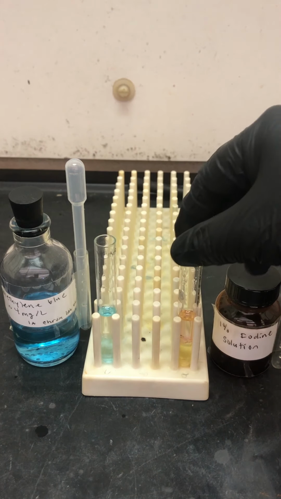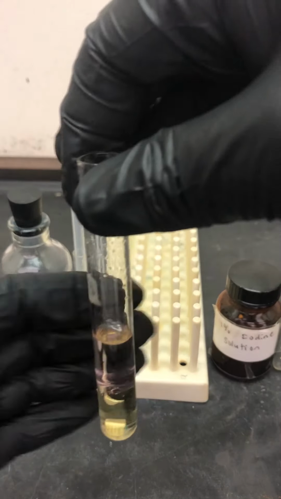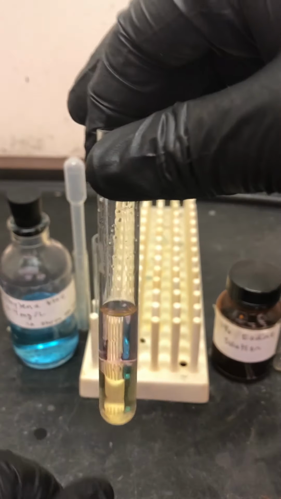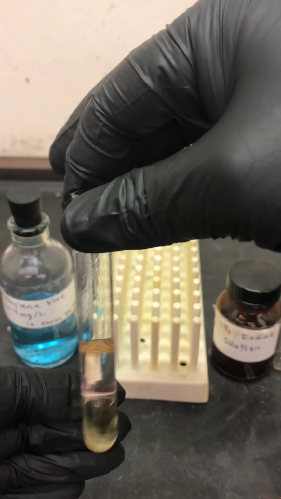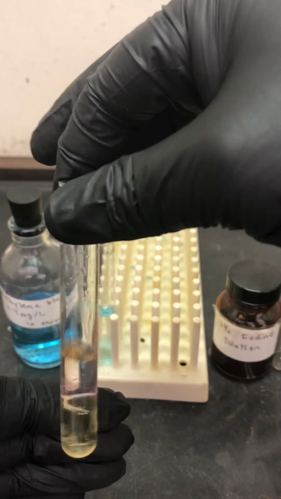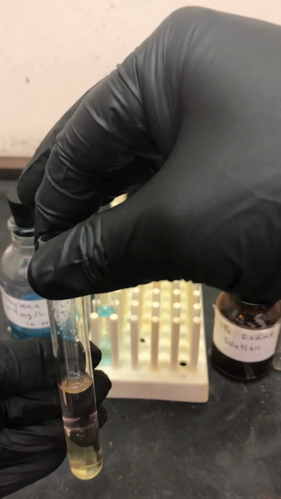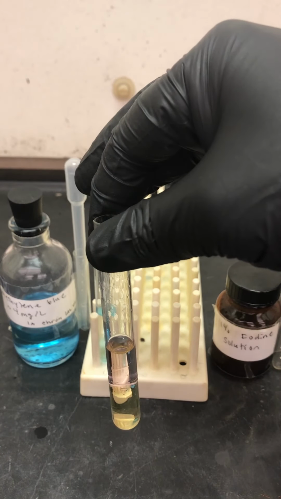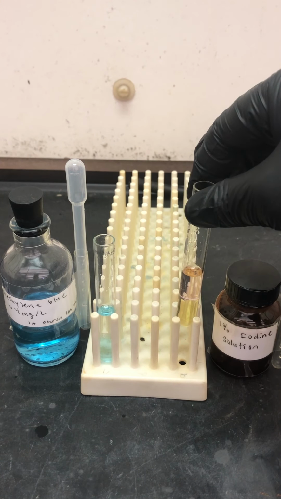But in the case of the iodine, what you can see is that now you have the iodine in the bottom, but there is a pink layer on top. In other words, some of the iodine went into the kerosene phase and generated a different color, like a pink color. Let's wait for a little bit longer and see what happens.